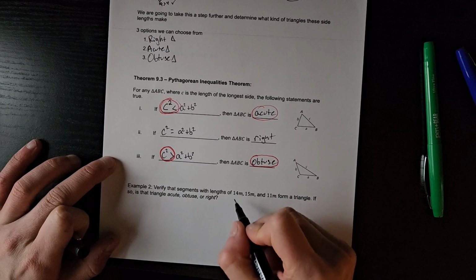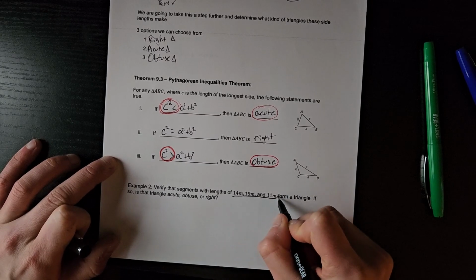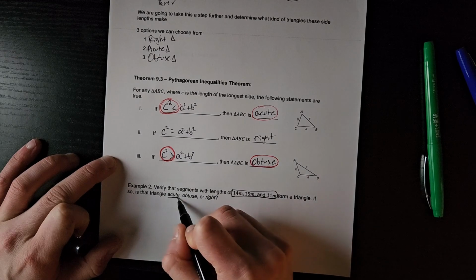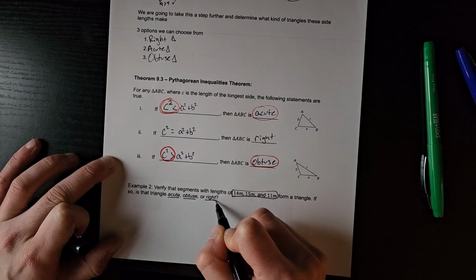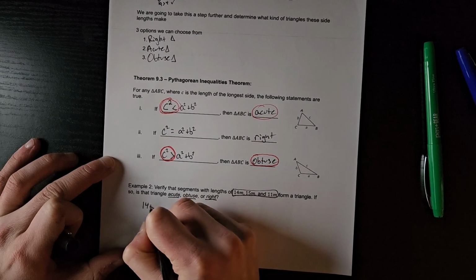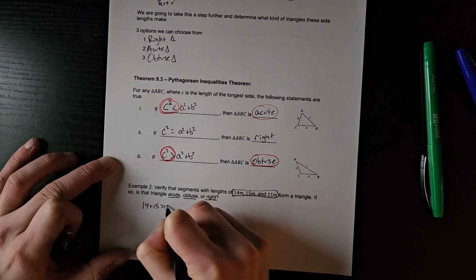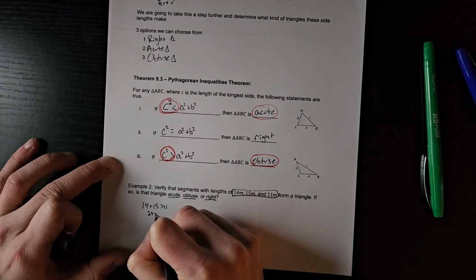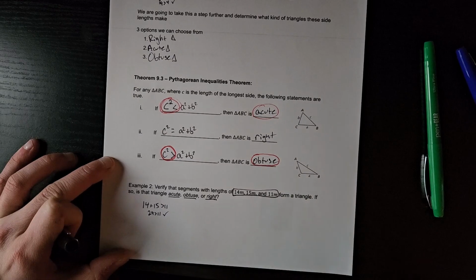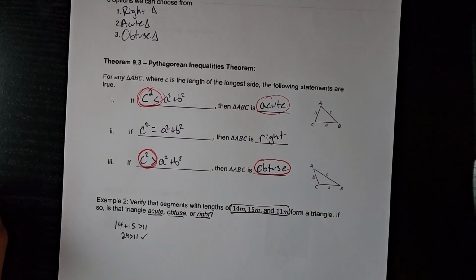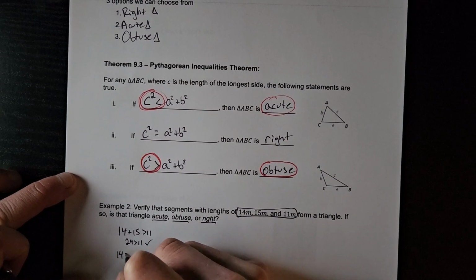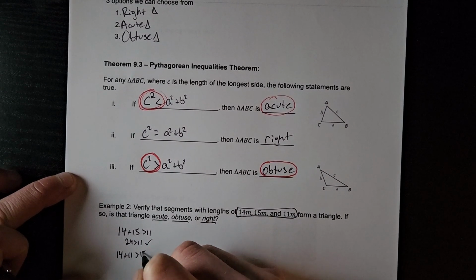We need to first verify if these 3 side lengths given to us make a triangle, and if it does, we have to determine if it's acute, obtuse, or a right triangle. First, we need to check if 14 plus 15 is greater than 11. That means we have 29 is greater than 11, so yes, that statement checks out. Now we need to check if 14 plus 11 is greater than 15.